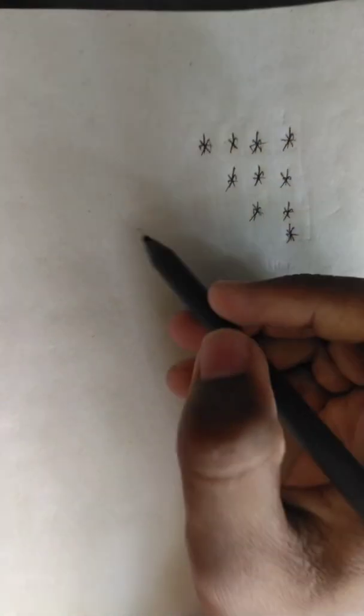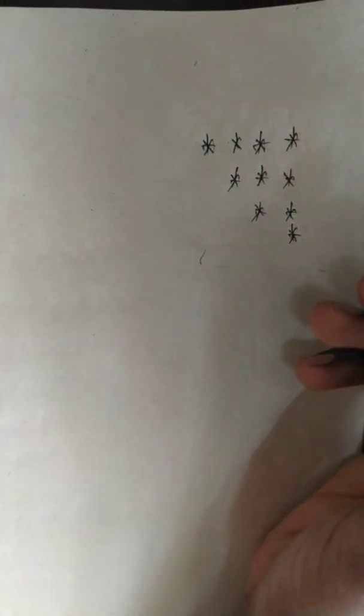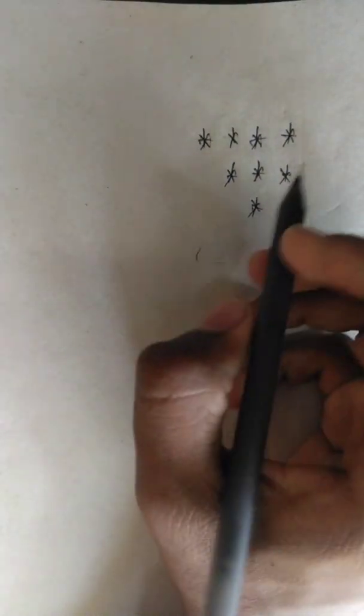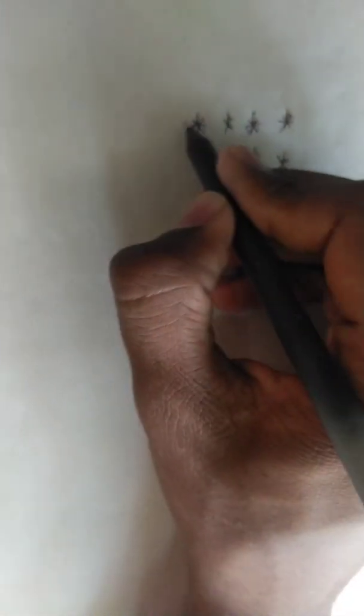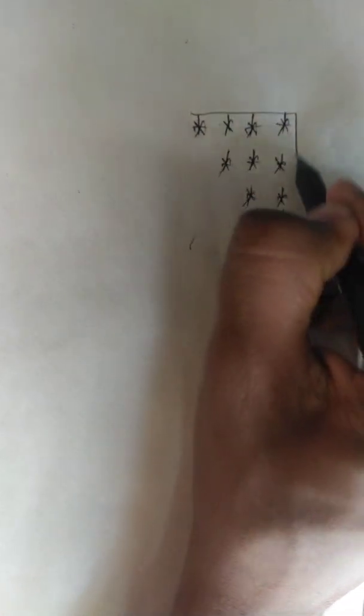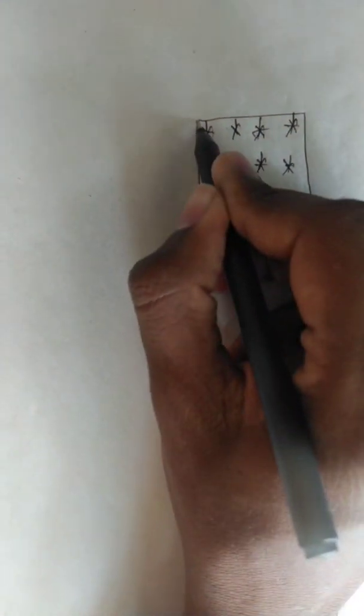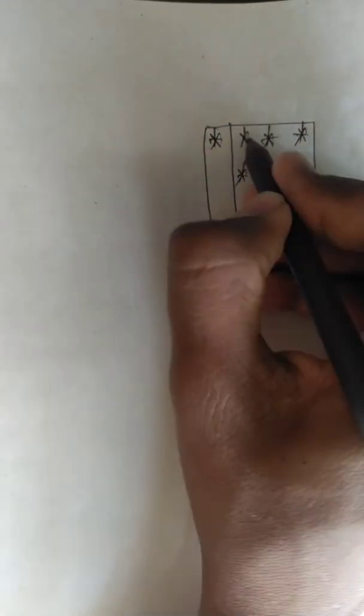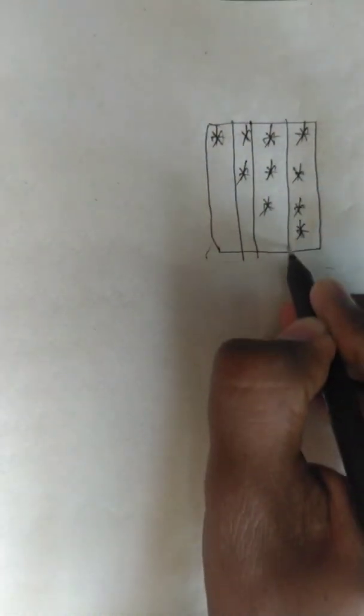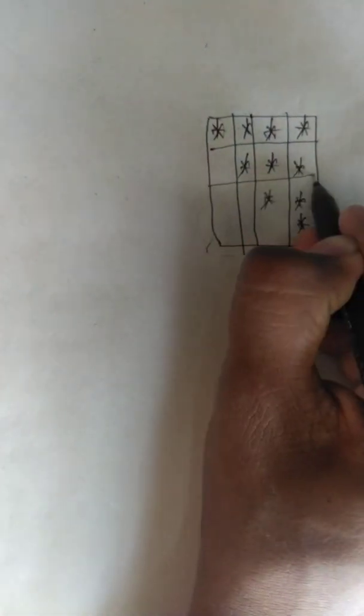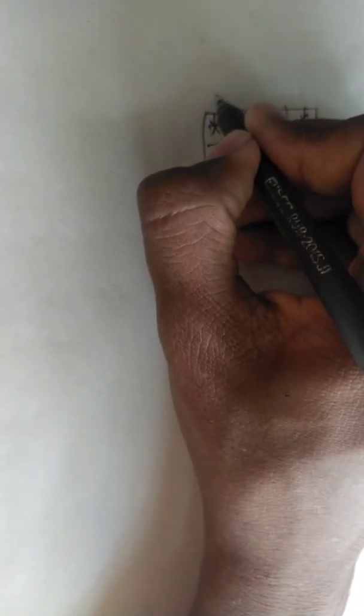Hello friends, today in this video I am going to discuss how to print this pattern in C language. Okay, let's get started. First of all, let us think this pattern is in a square. Let me draw boxes. Then now I am giving numbering to each and every box: 1, 2, 3, 4.